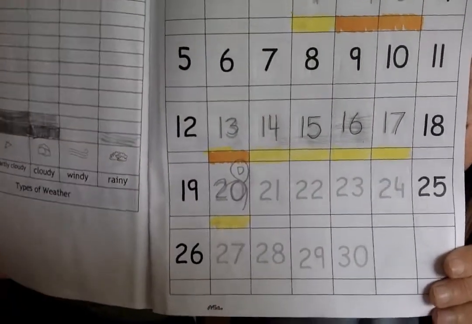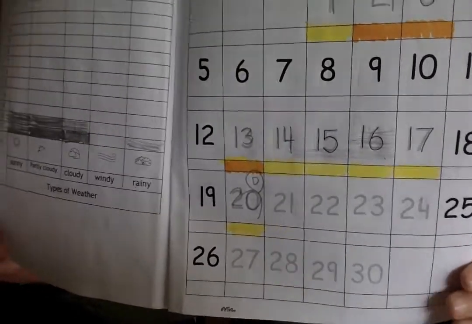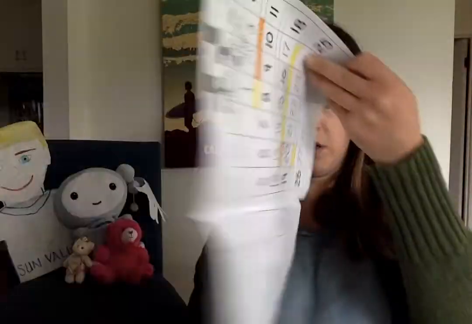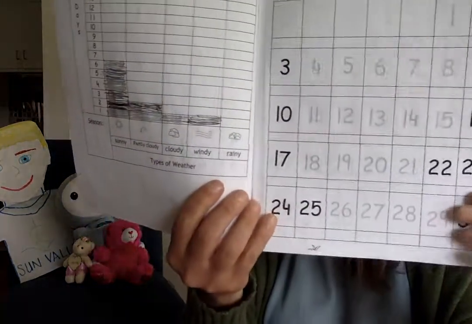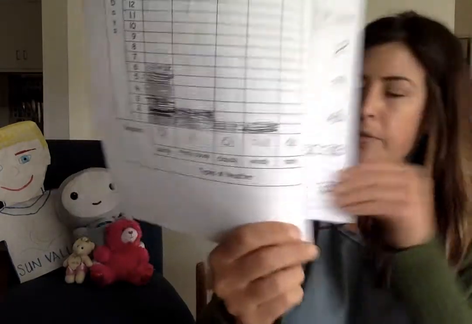So we're going to write the number 20. And it's 62 degrees, so that is yellow. So I'm going to color it yellow under there. And when I look out my window right now, I don't really see the sun. It peeked through earlier, but there's no sun now, so I'll have to mark one for cloudy. You mark whatever you see out your window in the sky. And remember, that's on the back.